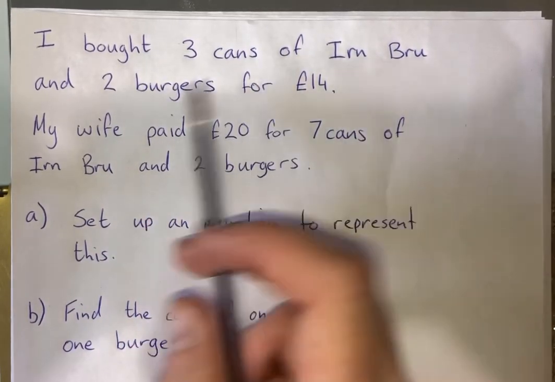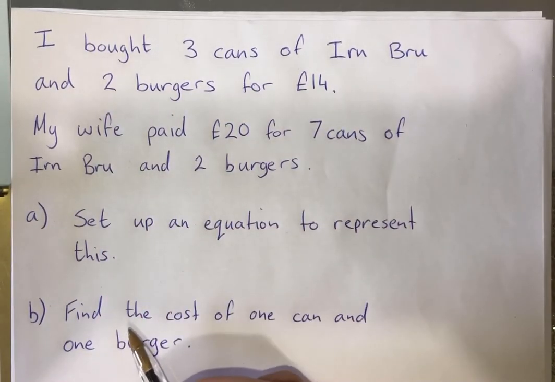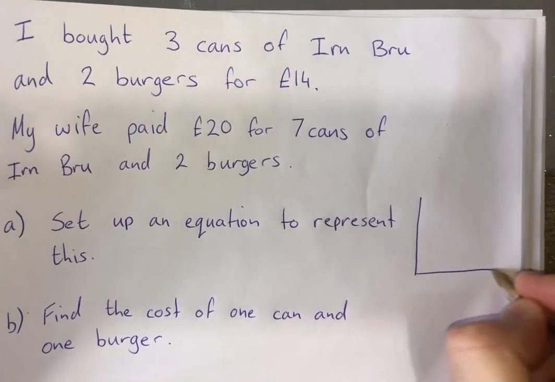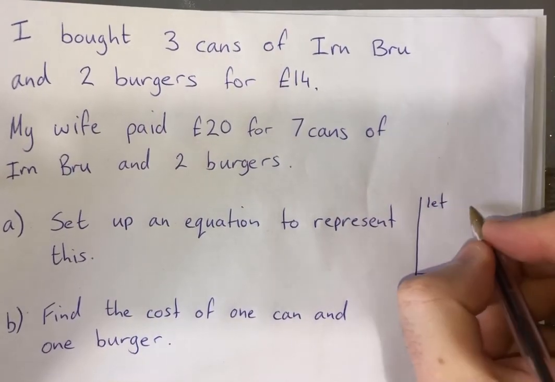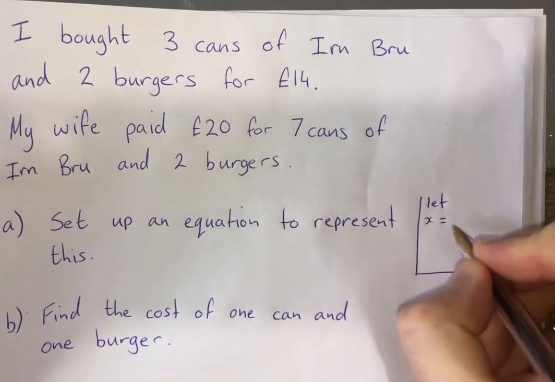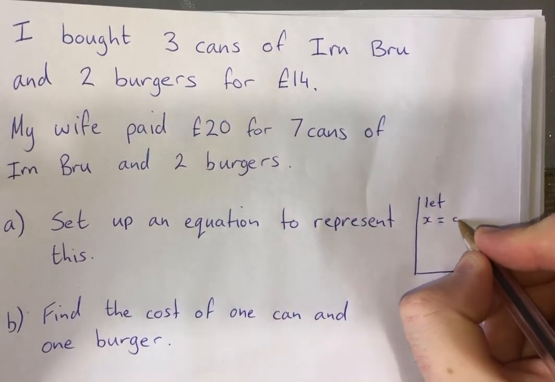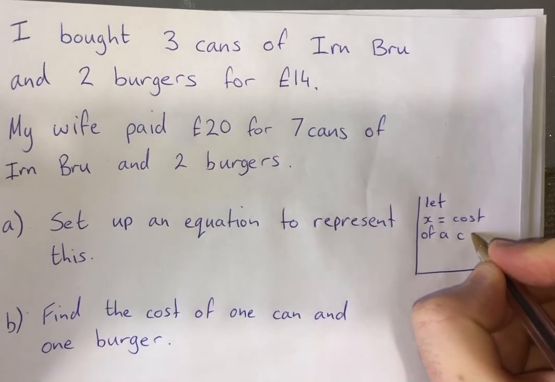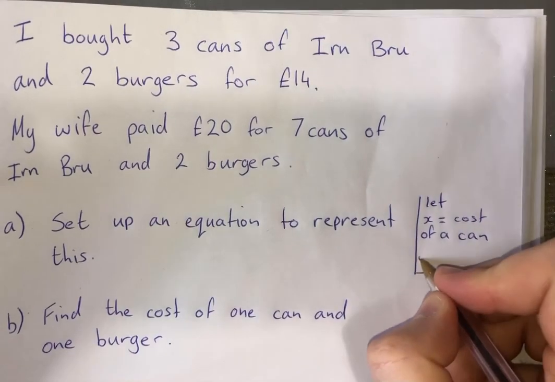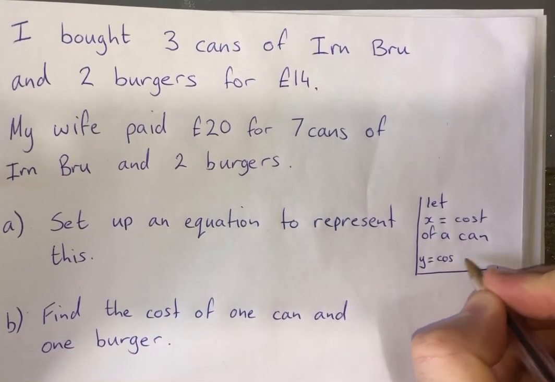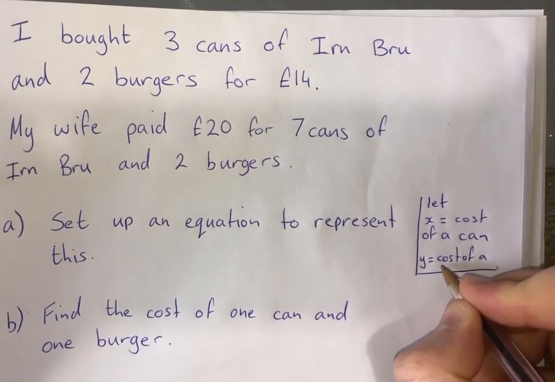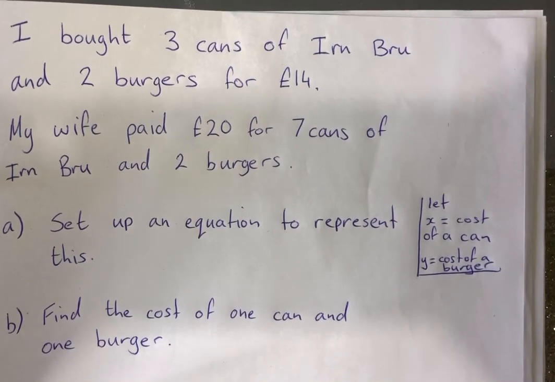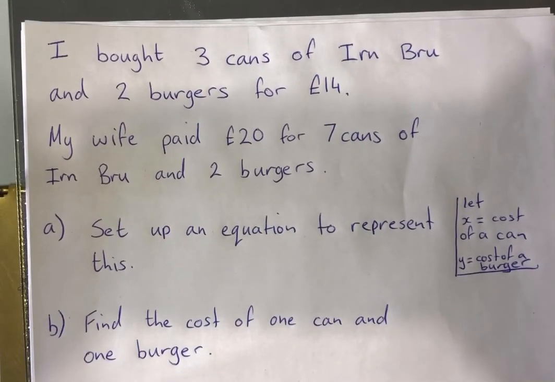So I've got 3 cans of Iron Brew and 2 burgers for £14. Okay, so what I'm going to do, just at the side at the start, is I'm going to say let x equal cost of a can. And y equal cost of a burger. Okay, so I'm just stating that explicitly at the start so I can set an equation up.